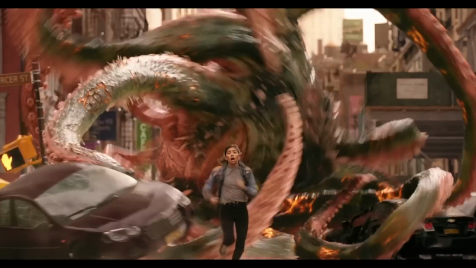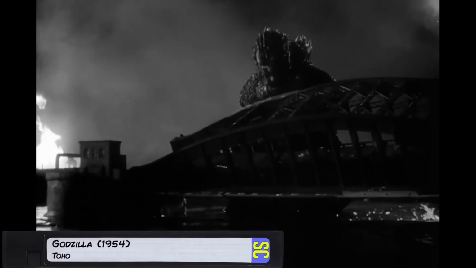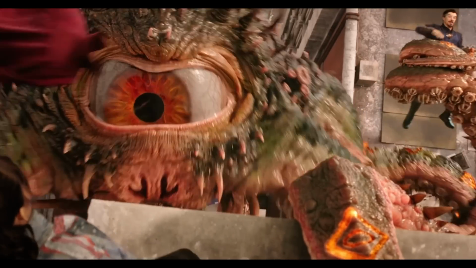Stephen goes to Christine's wedding where a giant eye monster shows up to ruin the big day. Tough luck on that one, Christine. Now, you can make the argument that all modern movie monsters pull from Godzilla, specifically the 1954 version, or there's also another giant monster in 1954's Them, which came out just a few months before Godzilla. But those aren't the references that we're going to be talking about right now.